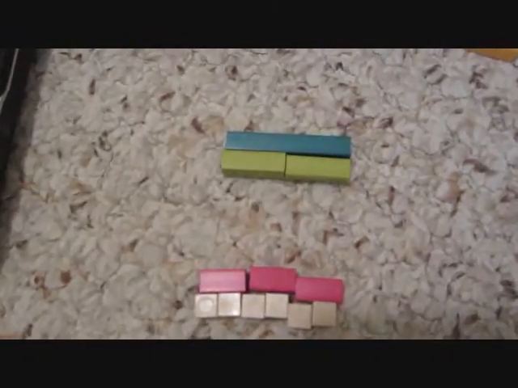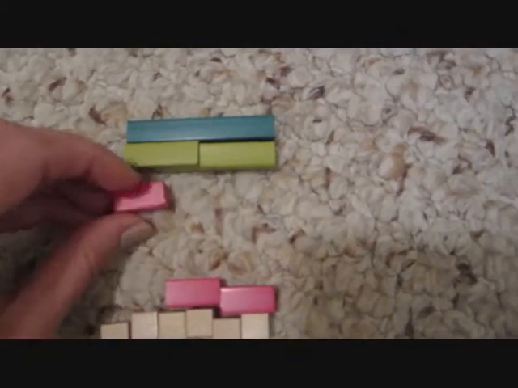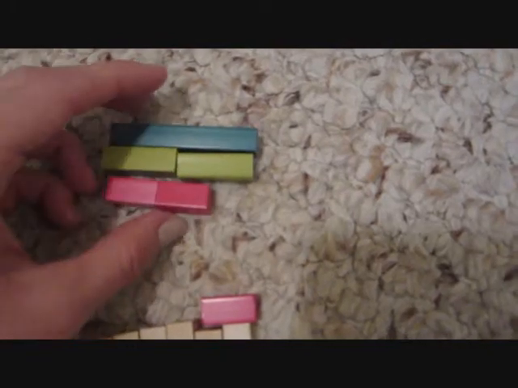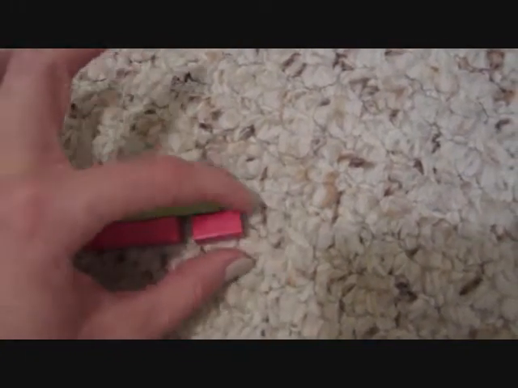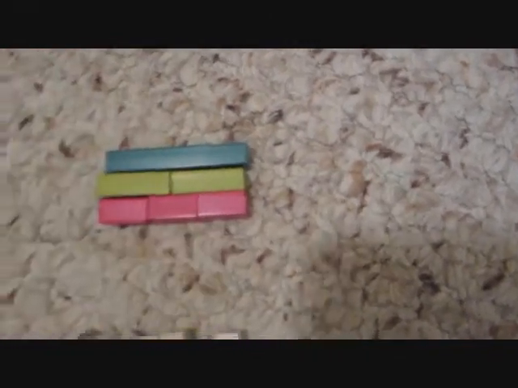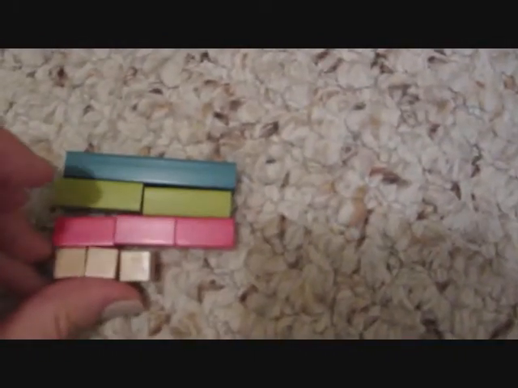So now out of the whole, we're going to find a third. And so I figured out that 3 of the red blocks make up 1 whole. So each red represents 1/3 of the whole, just like each green represents 1/2 of the whole. And if we want to go even smaller, I found that these little cubes, 6 of them, make up a whole.